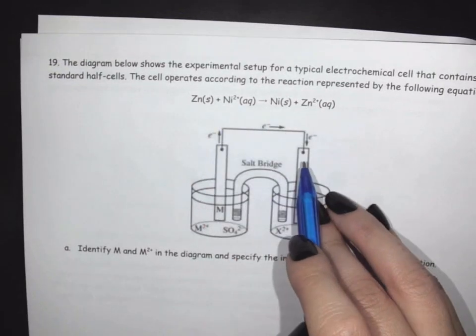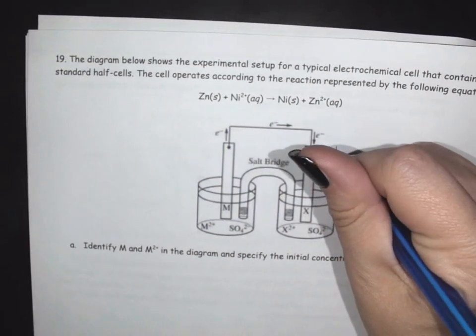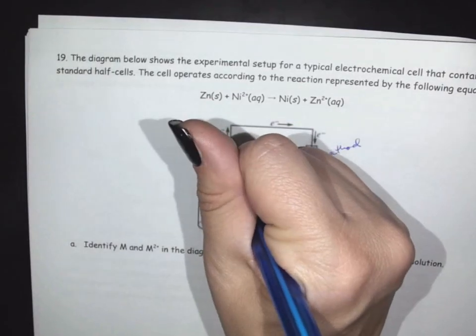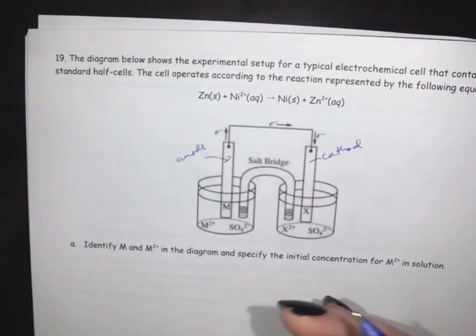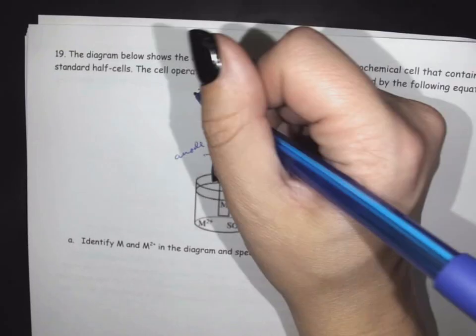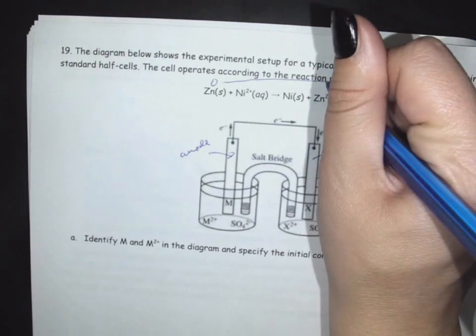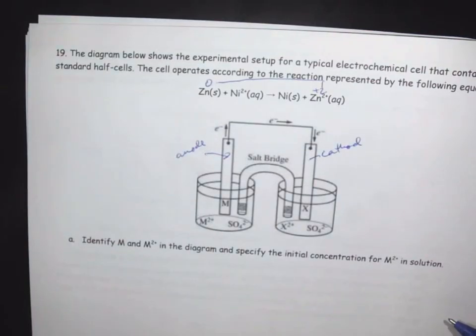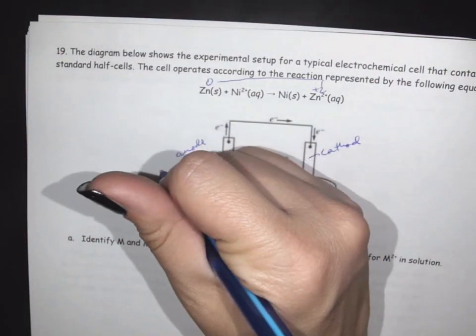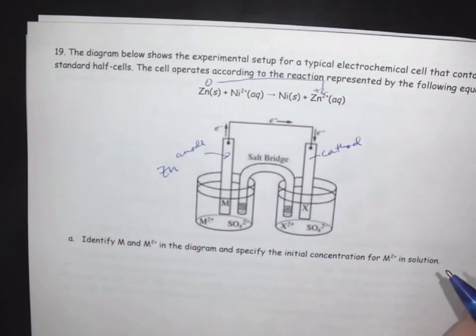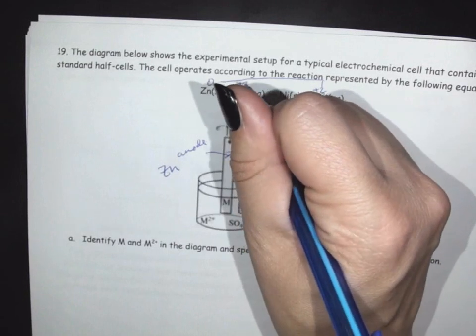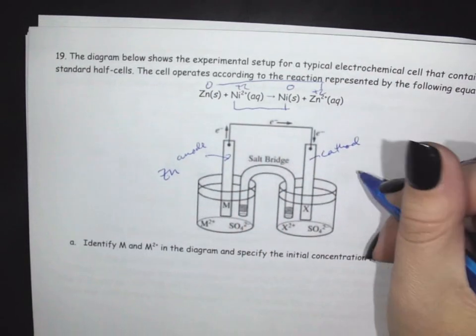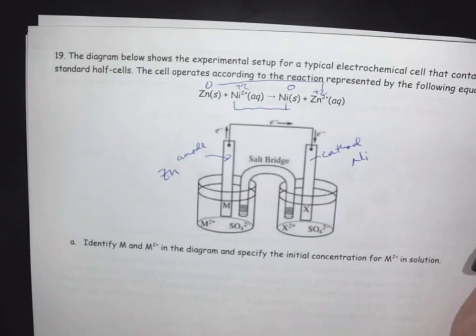See how the electrons are flowing this way? So this must be my cathode, and this must be my anode. Because we're gaining electrons, which is reducing, and then losing electrons, which is oxidizing. Now, notice how the zinc goes from a 0 to a +2. That's losing electrons. So this must be our zinc because it's oxidizing, where the nickel 2 plus becomes nickel solid, so this is a +2 that becomes a 0. So that gained electrons. So that's reducing.